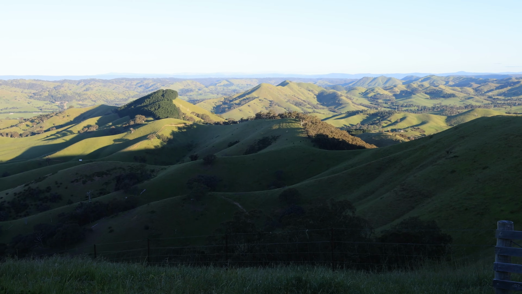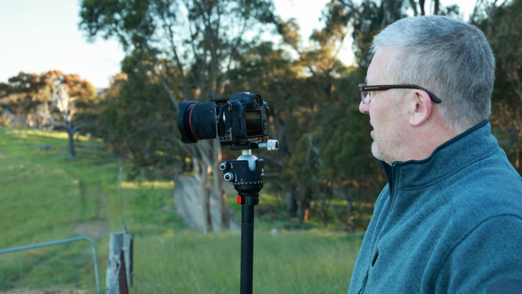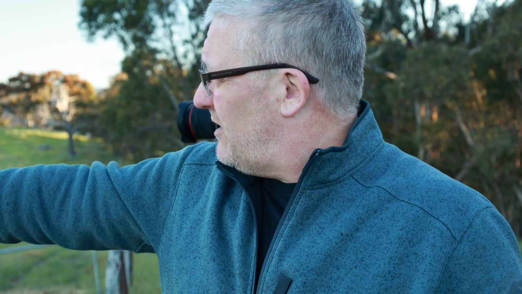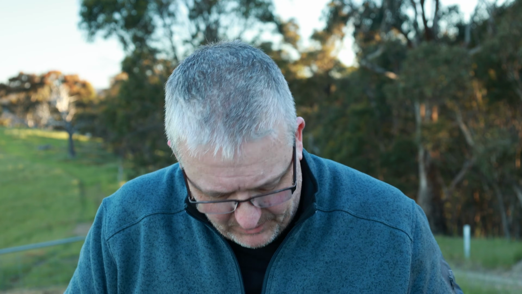I think what we're going to do is start with a longer lens, because at the moment we've got a lot of contrast. We've got lots of hills in shadow here, and we've got hills in the distance being lit by the sun. So let's start off with the ones that are lit by the sun first. I can zoom in on those, and then we'll put on the wider lens as the light evens out. So I'm going to start with the 70 to 200.